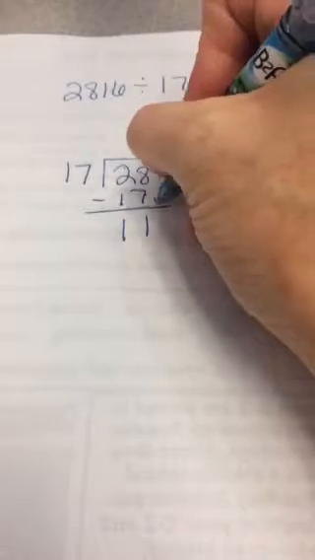My next step is multiply. 17 times 1 is 17. My next step is to subtract. 8 take away 7 is 1. 2 take away 1 is 1. My last step is bring down. My arrow, bring that down. Now I have 111. How many times will 17 go into 111? By the way, once I've completed this, I go right back up to the top and start it over.